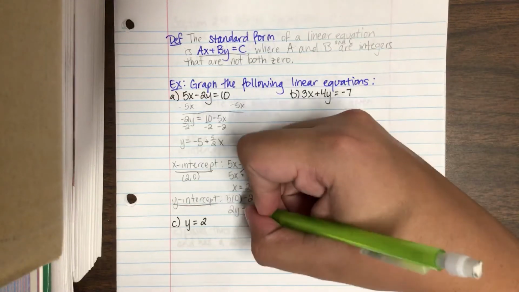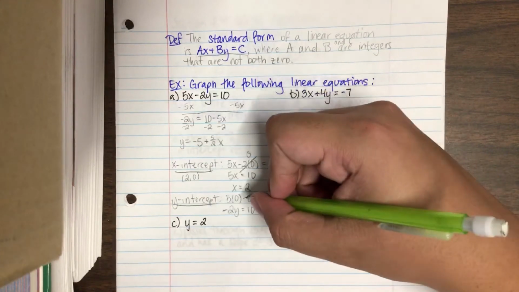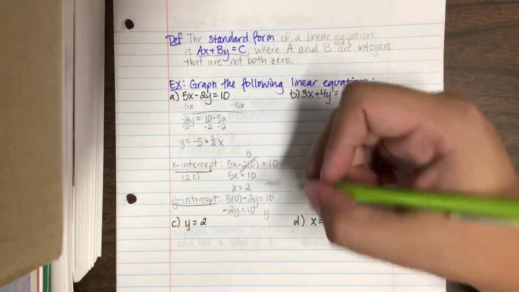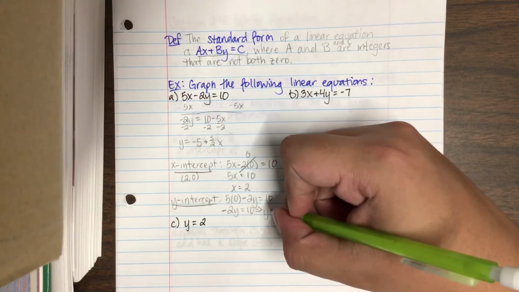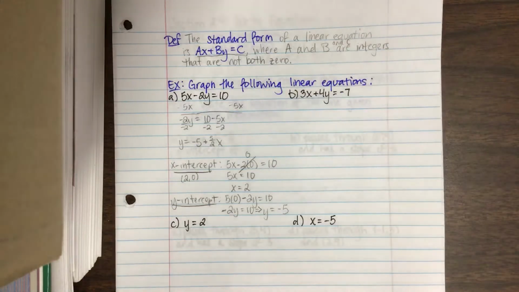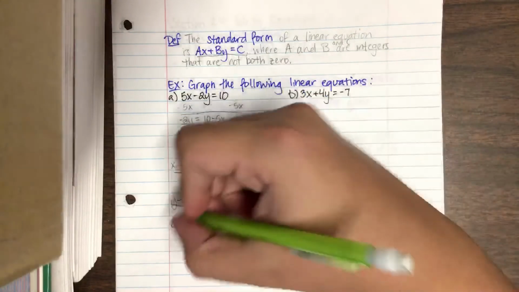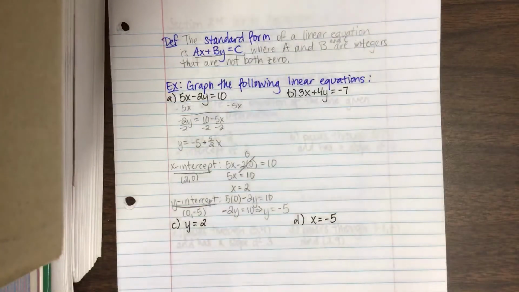So 2y equals 10, which means negative, I got ahead of myself. -2y equals 10. Divide over the -2. I get y is equal to -5. So my y-intercept is (0, -5), the ordered pair of the y-intercept.